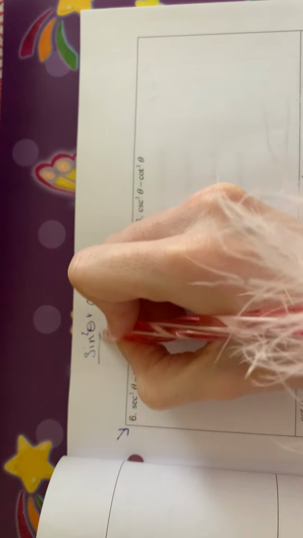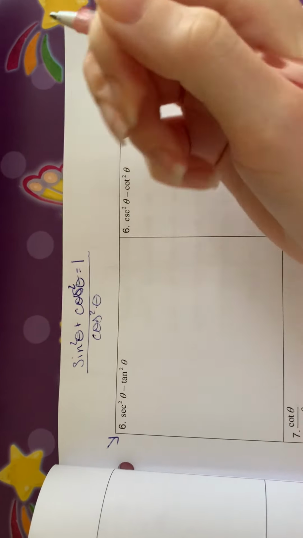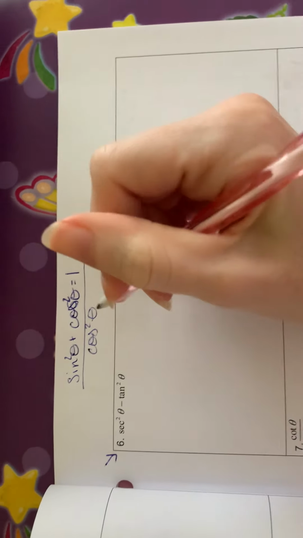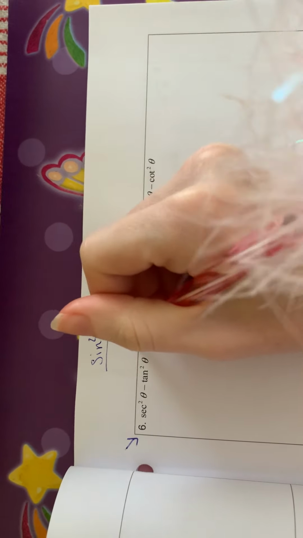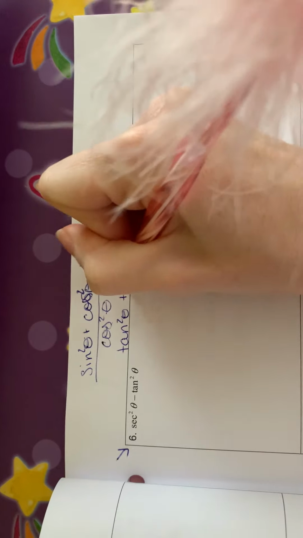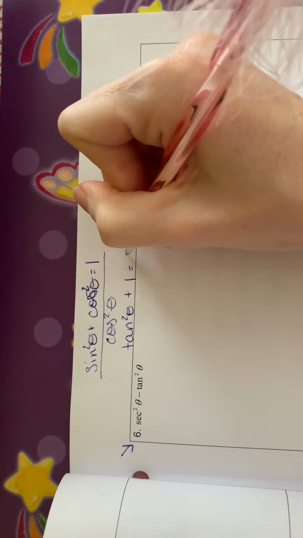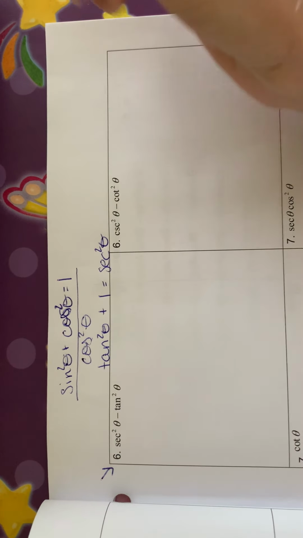First thing I'm going to do is divide everybody by cos squared. And I can do that because I'm giving all of the children a cookie so everyone's happy. Sine squared divided by cos squared is tan squared. Cos squared divided by cos squared is 1. And 1 over cos squared is secant squared. There's the second identity.